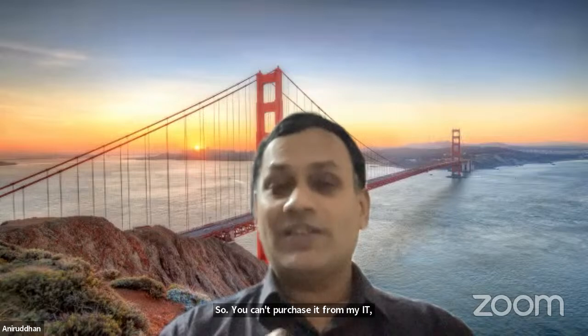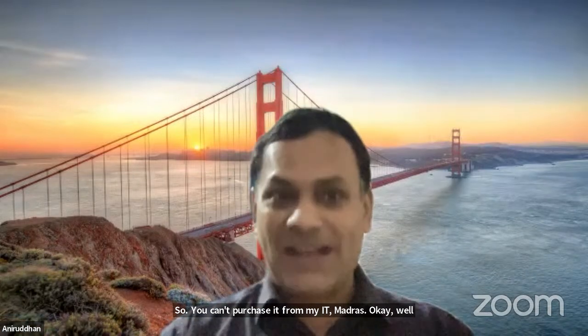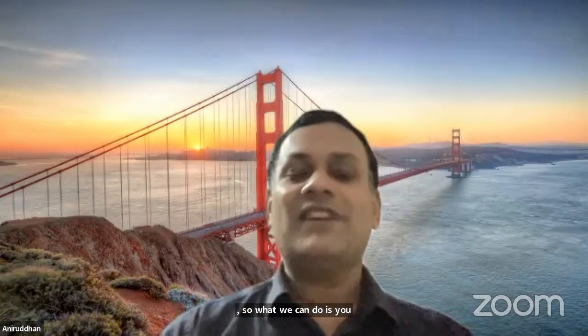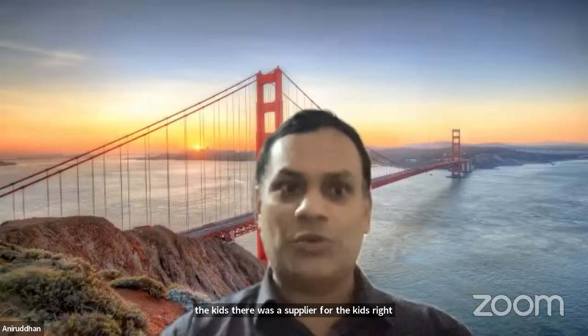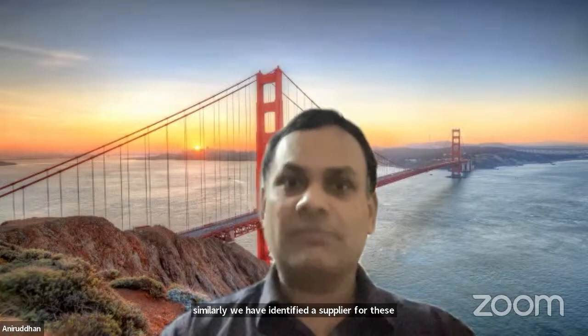So we'll have to purchase them on our own, or can we purchase directly from IIT Madras? You can't purchase it from IIT Madras. But just like we bought the kits, there was a supplier for the kits, similarly, we have identified a supplier for these components whom you can purchase from. I'll put it that way.